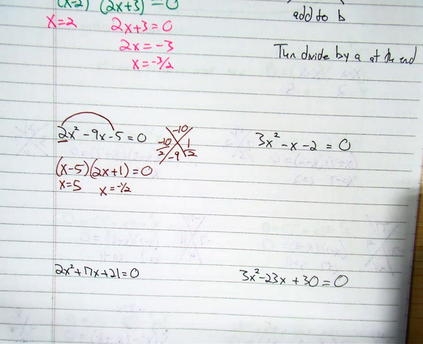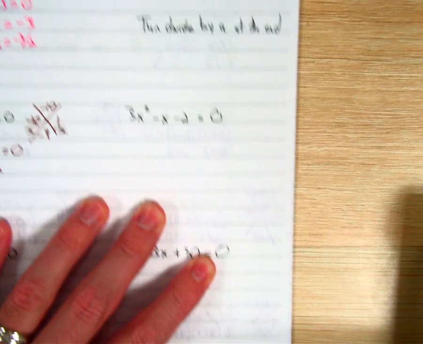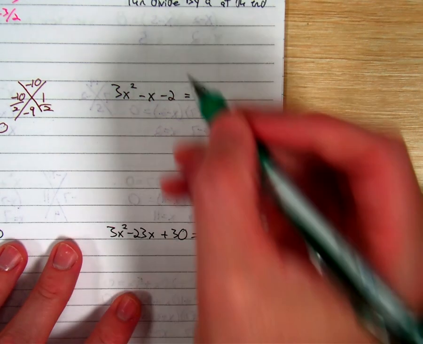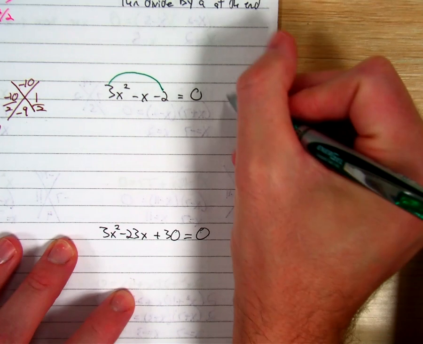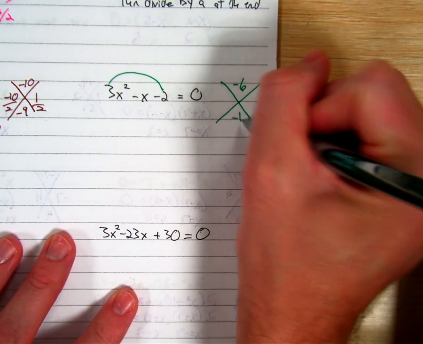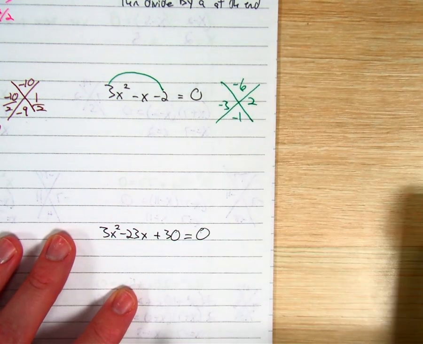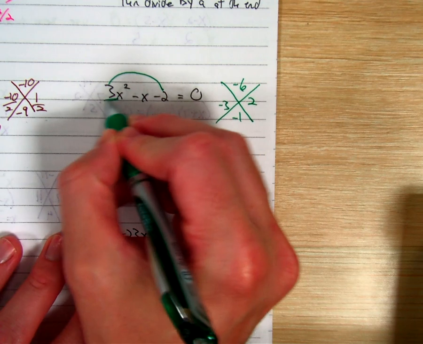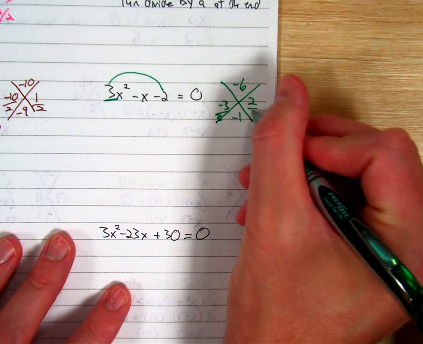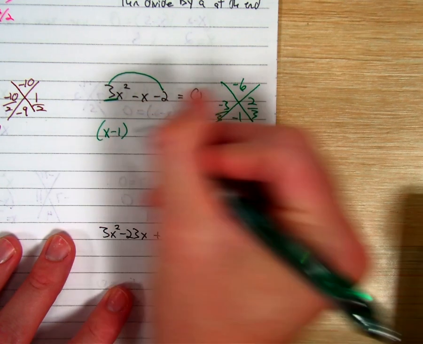Again, those parentheses don't need to be in the same order as mine. Last one, we'll call it a day. 3x squared in the front. Okay, front times back. What multiplies to negative 6 and adds to negative 1? Let's go with a negative 3 and a positive 2. Now we come back and divide by that 3. We have a nice negative 1 there, x minus 1.